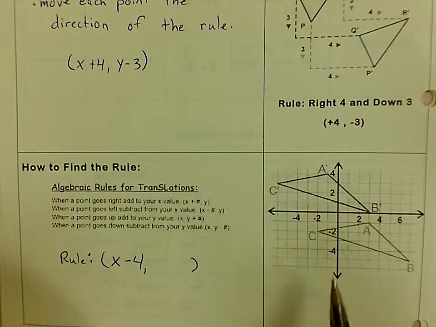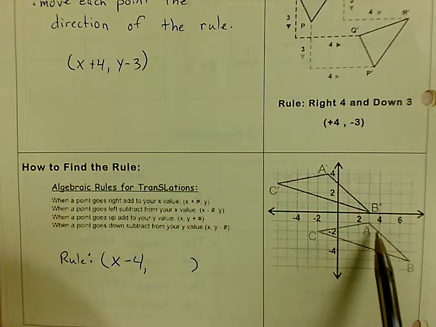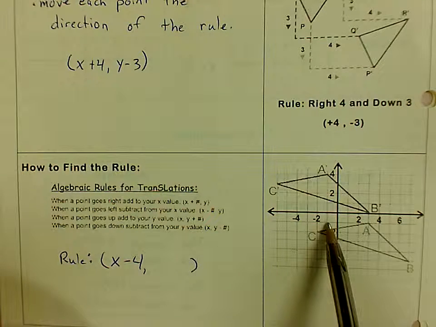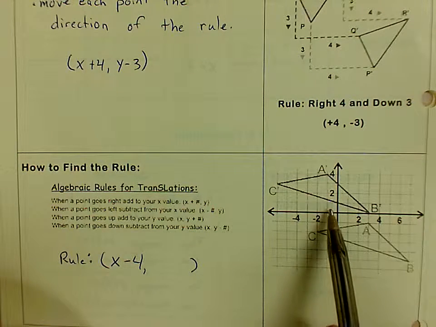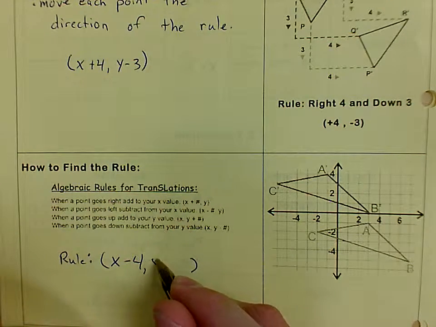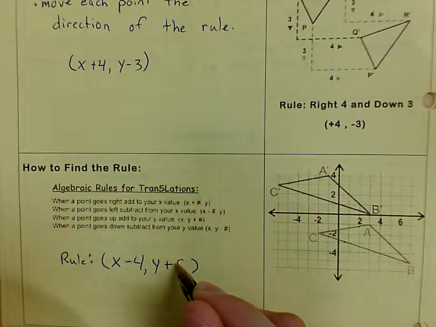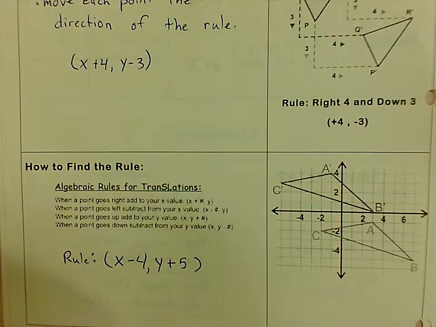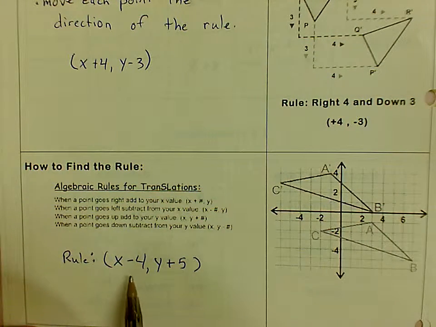And then we need to see how much it's moving up. So if we move to the left 1, 2, 3, 4, now let's see how many we're moving up. 1, 2, 3, 4, 5. So if we're moving up, it's going to be y plus. If we're moving down, it's going to be y minus. So since we're moving it up, it's going to be plus. So my rule is x minus 4, y plus 5.